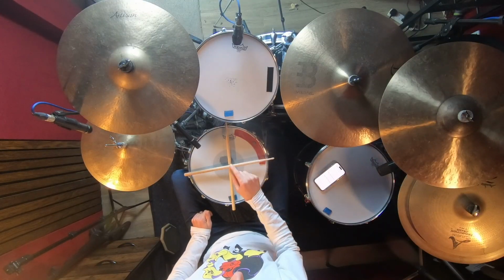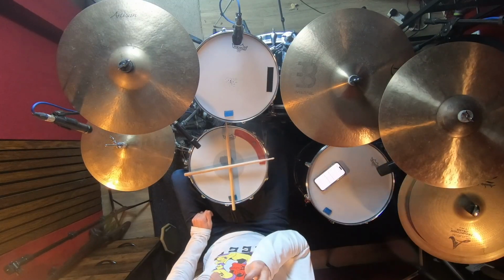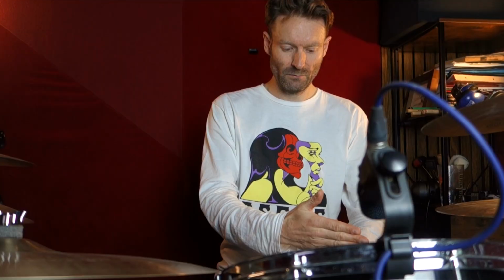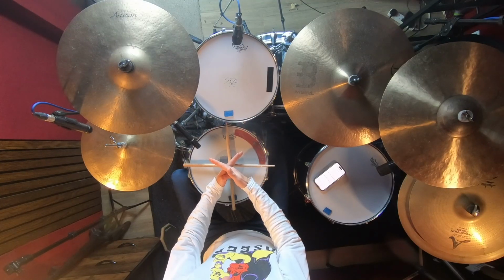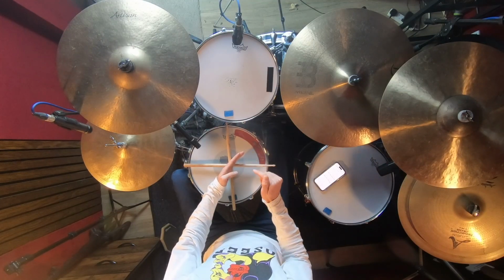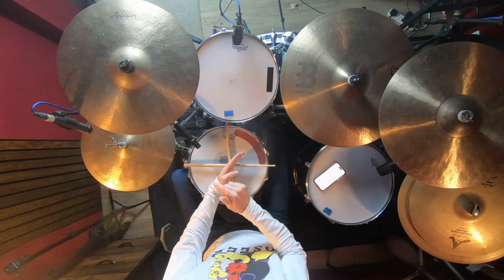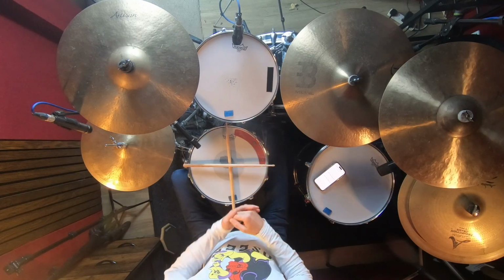We don't count 1, 2, 3, 4, 5, 6, 7, 8 because we still want to stay within the 4 beats. We actually add an and, so it's like 1 and 2 and 3 and 4 and 1 and 2, and then 16th notes, again we stay within the 4 beats and we do 1 e and a, 2 e and a, 3 e and a, 4 e and a.